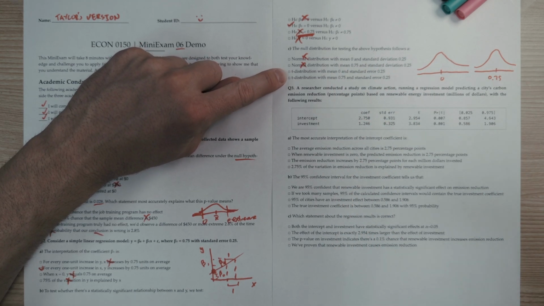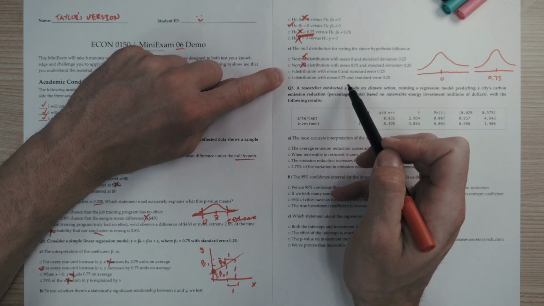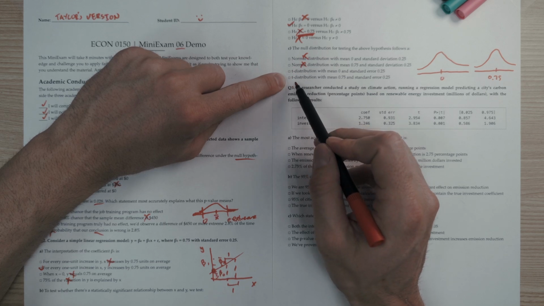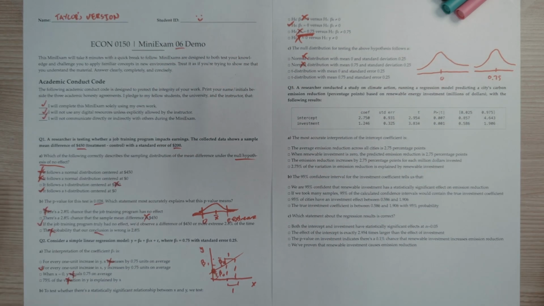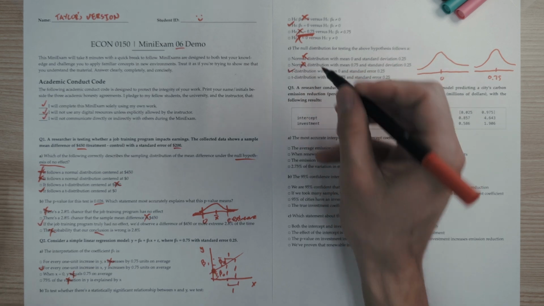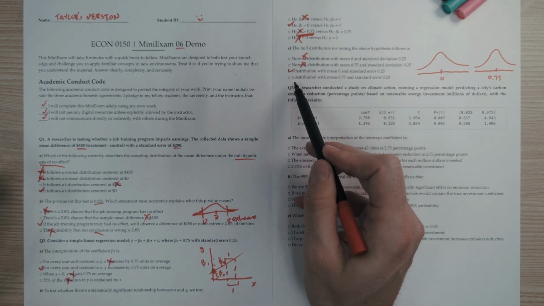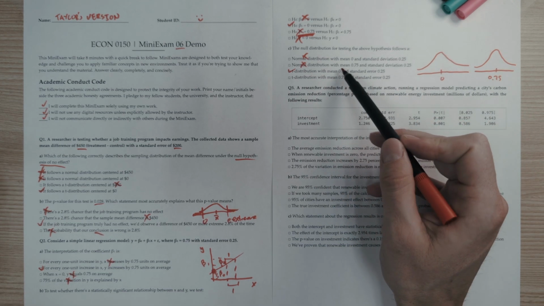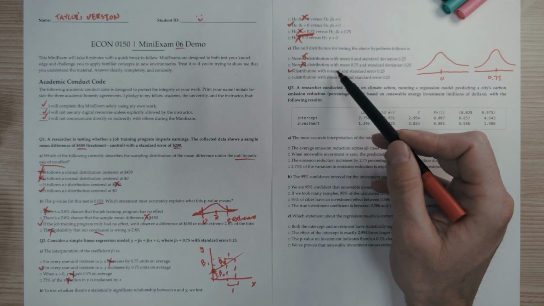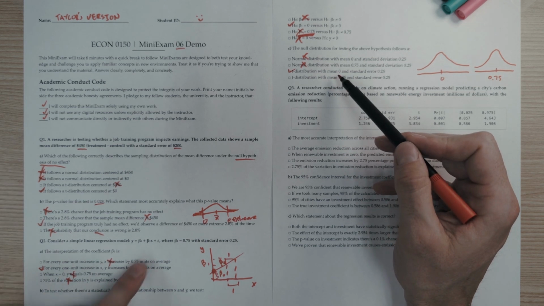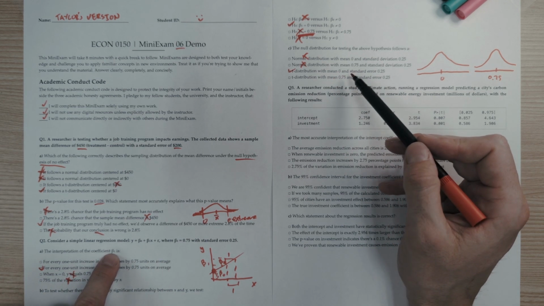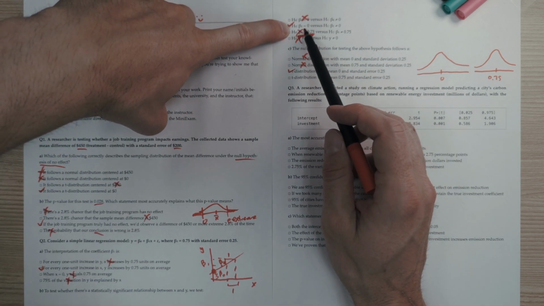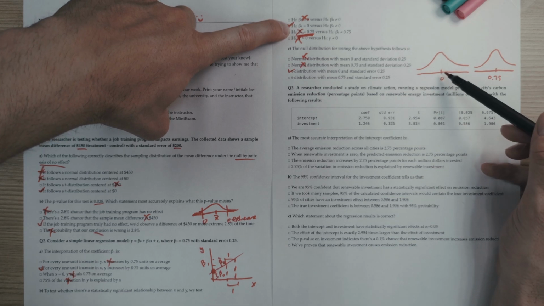So if I were to write a solution guide for this, which I've done, I would actually count both of these as correct. This first one is the technically correct answer. What we do is we center the t-distribution on the mean, on the null hypothesis, which is 0 in this case. So we're testing whether the coefficient is 0. And so we center the distribution on 0.